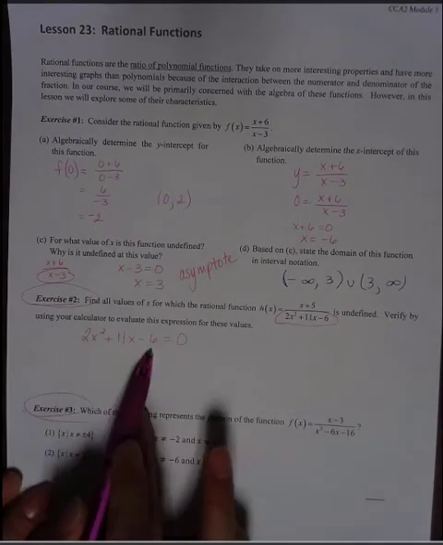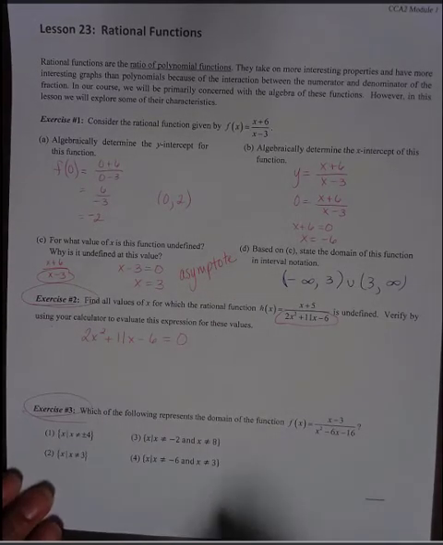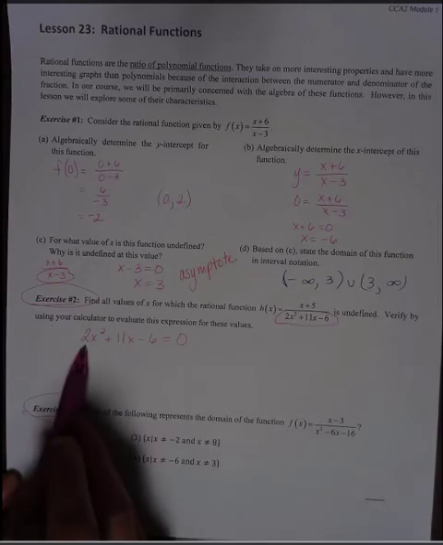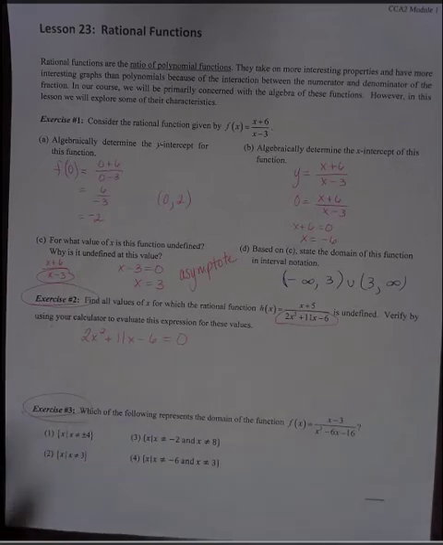How do we solve these? We factor. If it's not factorable, then we would go ahead and use one of the other methods for solving quadratics, quadratic formula, or completing the square. However, this one is factorable because we have 2 times -6, which is -12, and we need 2 factors of -12 that add up to +11.